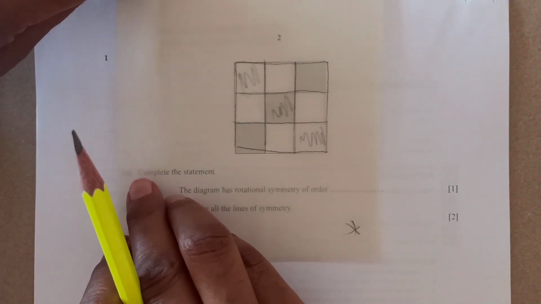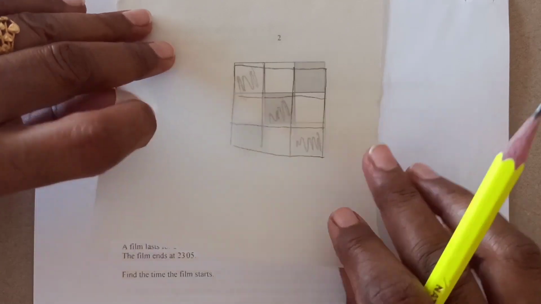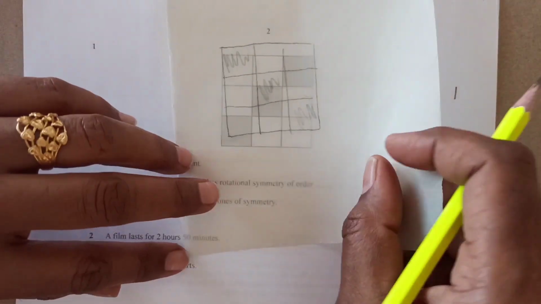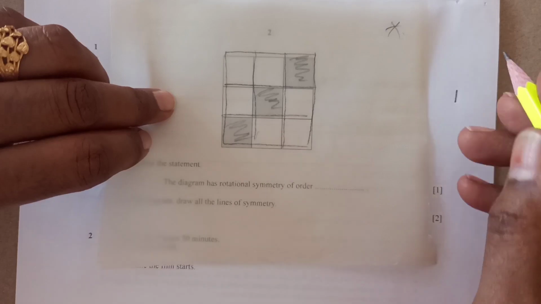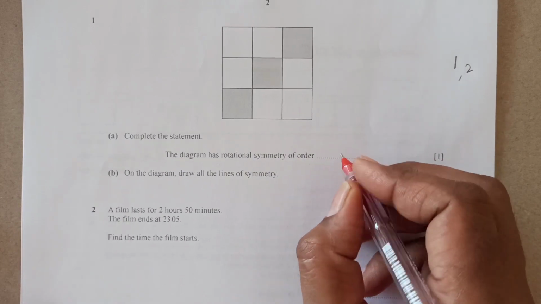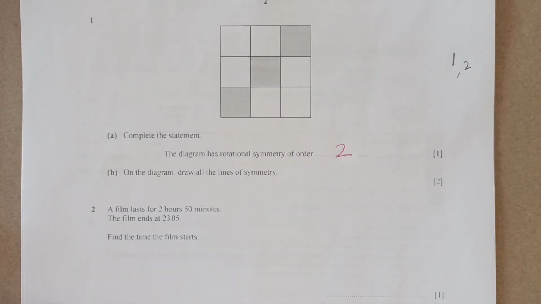So one rotation, no shape same because shaded part comes here. Then next you get once the same shape, and then again no. Now when you come back again, so we are getting 2 times in 360's turn the same shape. So the rotational symmetry order is 2.